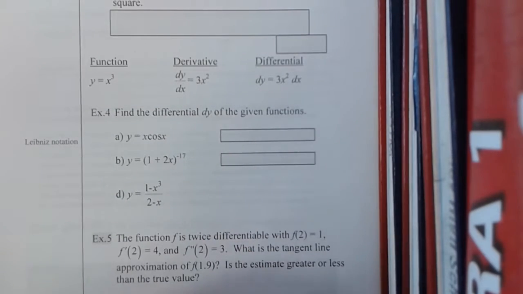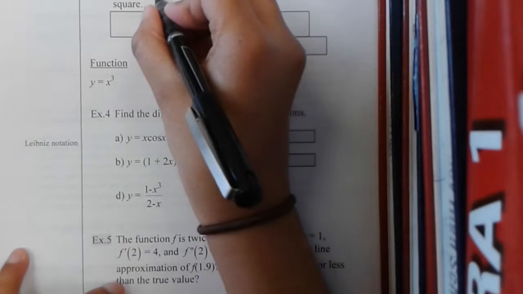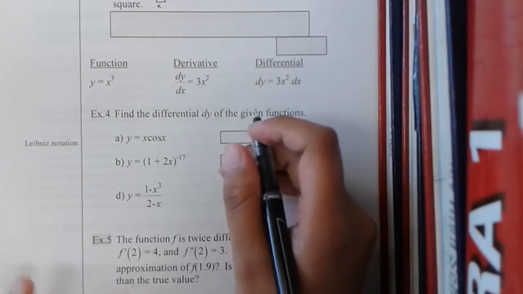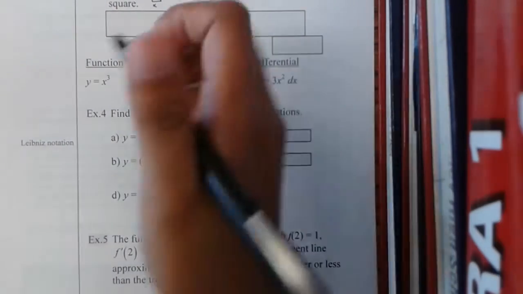So for example 3, suppose that the side of a square is measured with a ruler to be 10 inches with a measurement error at most plus or minus 1/32 inches. Estimate the error in the computed area of the square. So you have a square which has side x.